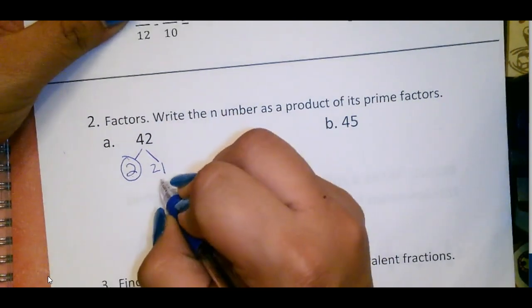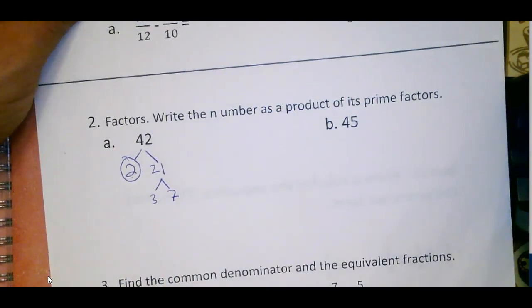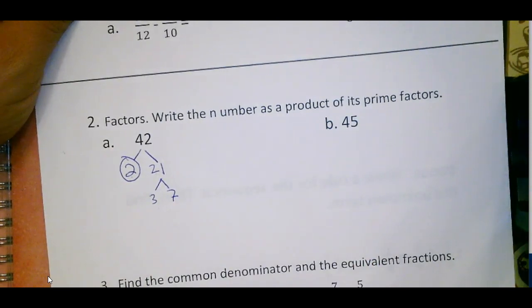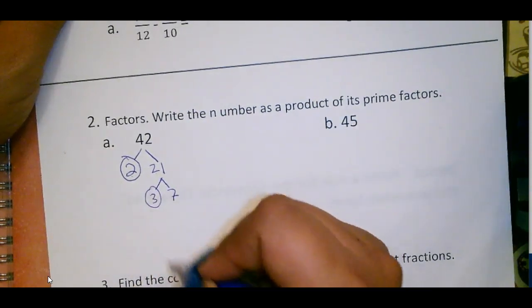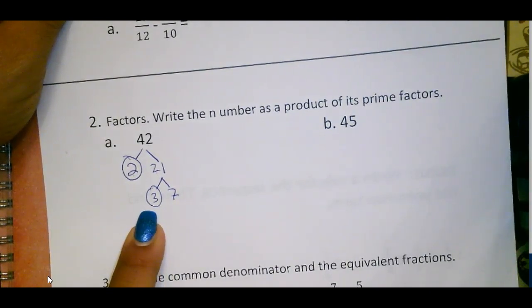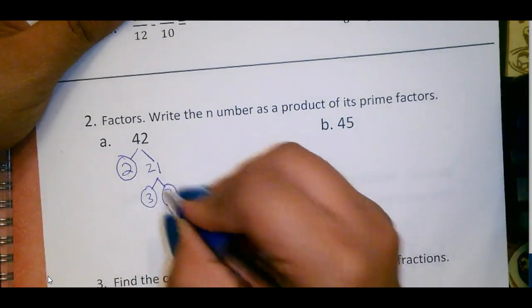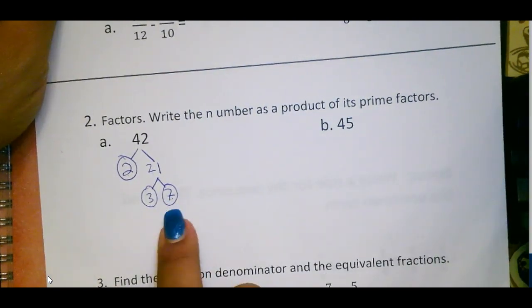Yes, you do, right? If you multiply 3 times 7 equals 21. Is 3 a prime number? Yes, because you can only multiply 3 and 1. So I'm going to circle it because it's a prime number. Is 7 a prime number? Yes, it's a prime number because you can only get 7 by multiplying 1 and 7.